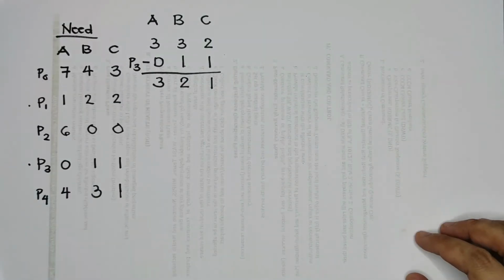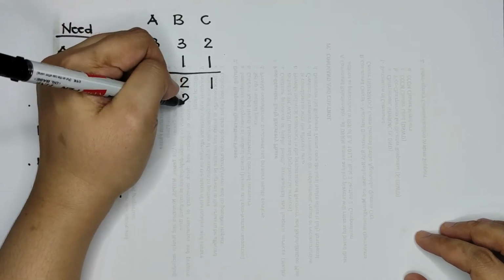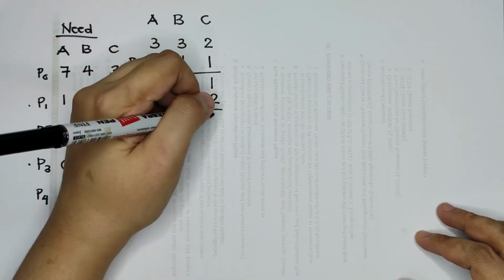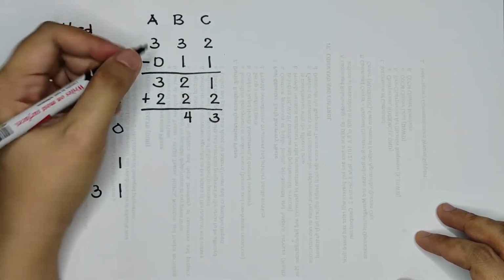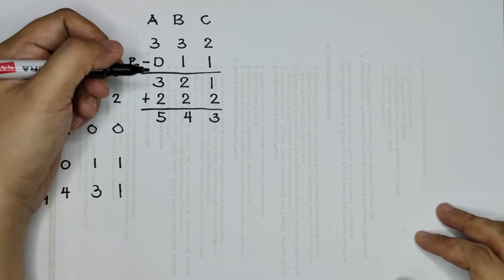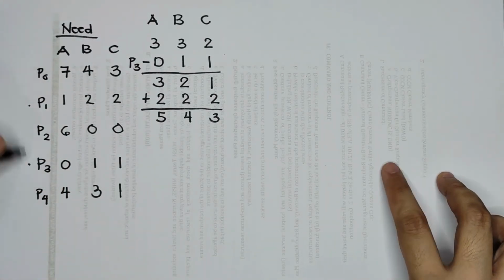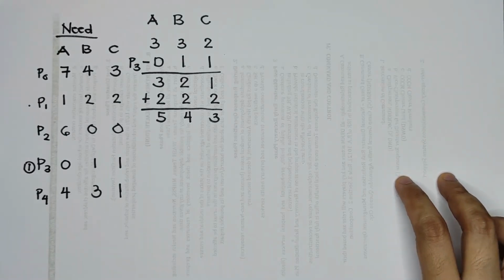So, plus 2, 2, 2. So, we have 3. Then, 2 plus 2 is 4. And then, 3 plus 2 is 5. So, we already have 5, 4, 3. So, we've already done with P sub 3.